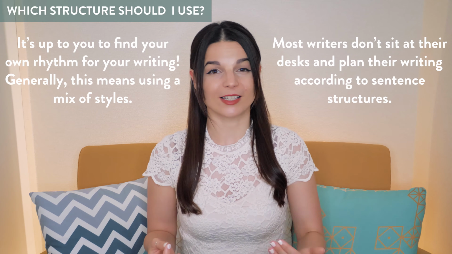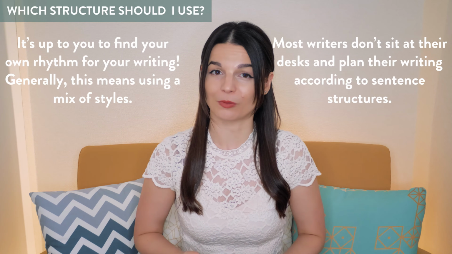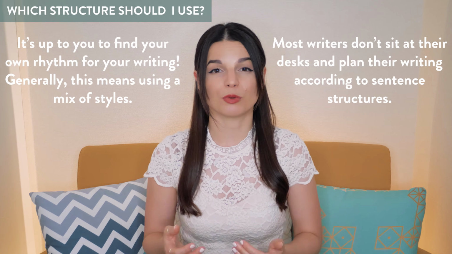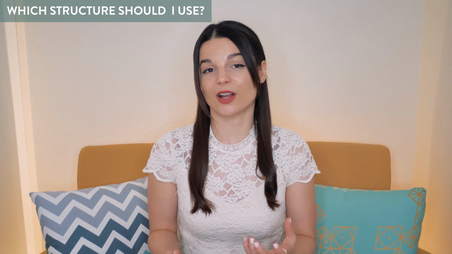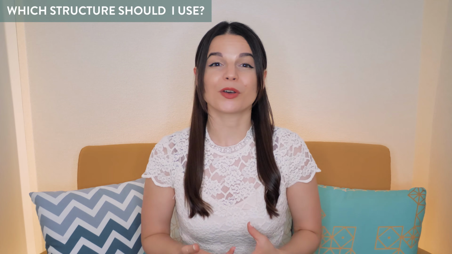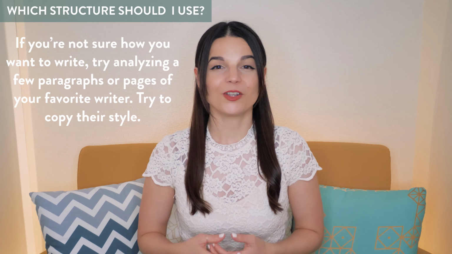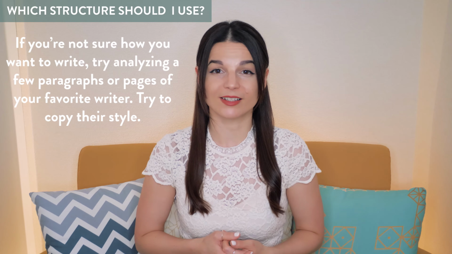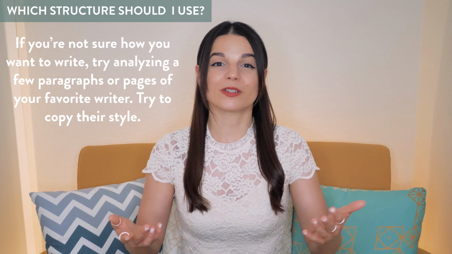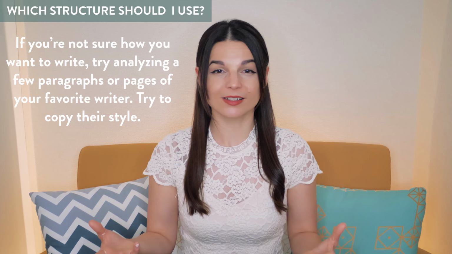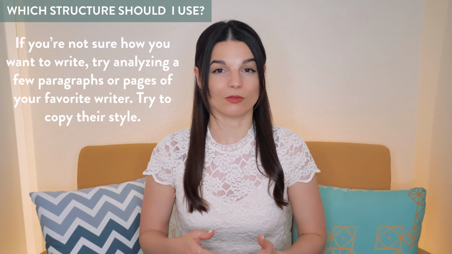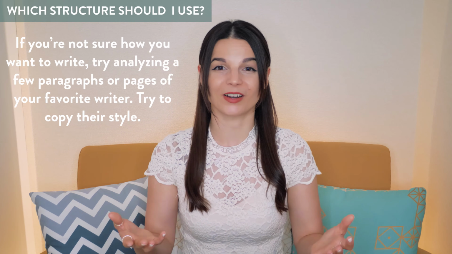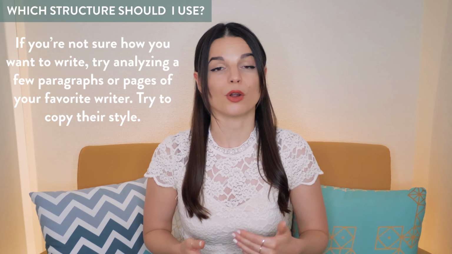Knowing the structures of English sentences can be helpful as you work on improving your writing because it can help you break down patterns in your own writing and consider different ways of presenting your material. Here's a tip if you're not sure how you want to write. Take a look at a book or an article by an author you enjoy. Try breaking down their sentences. Do they use a few simple sentences followed by a complex sentence, then more simple sentences? Do they use lots of long, compound, complex sentences? Try analyzing a few pages of your favorite author and see if you can find something about their writing style that appeals to you, beyond the story. Then you can try to replicate that in your own writing.